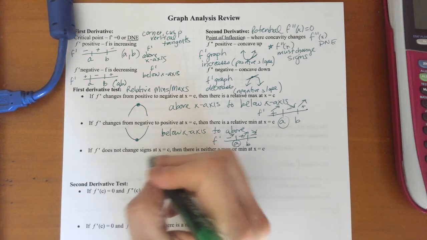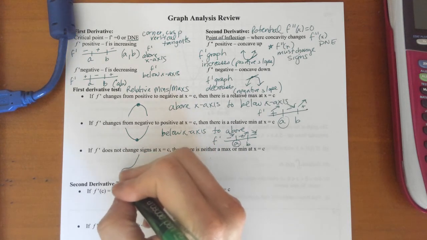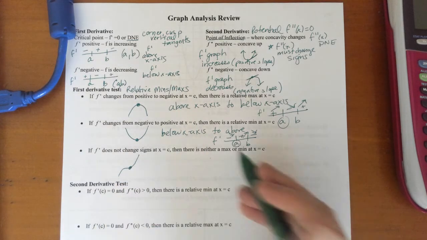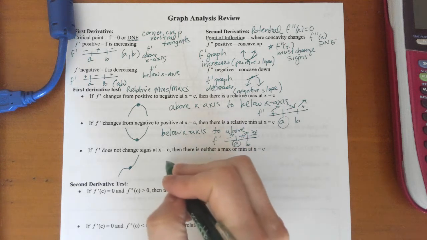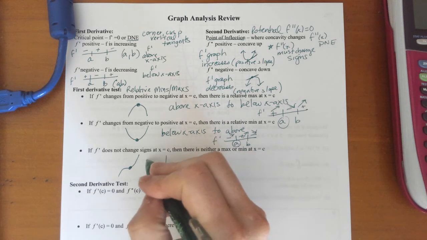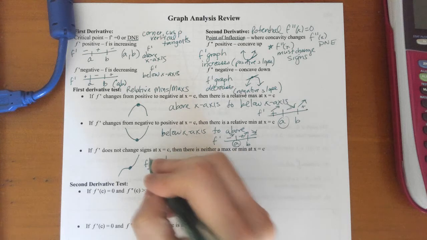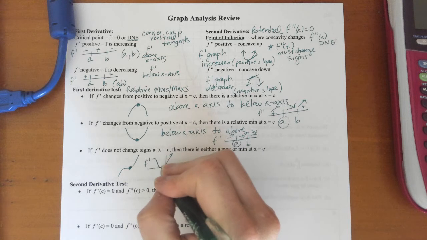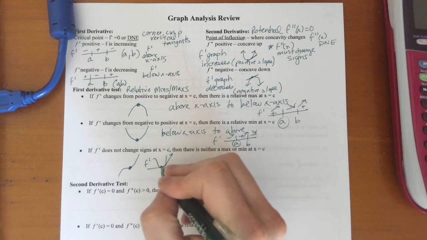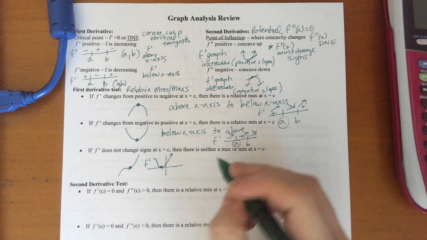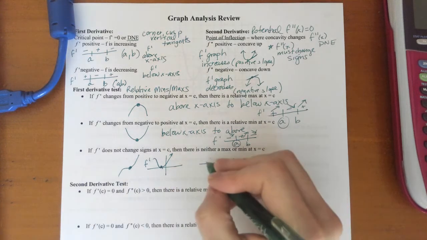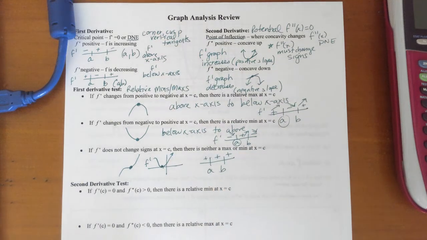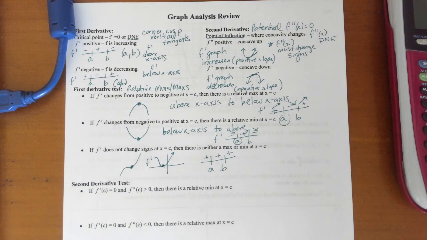If our derivative does not change signs, say it's increasing and continues to increase, there's neither a min nor a max. So that could be something that stays above the x-axis when we're looking at our f prime graph. It is above the x-axis and stays above. This would be neither a min nor a max. And if we were to map something like this out, it could stay above always, so there is no place where it is a min or a max.